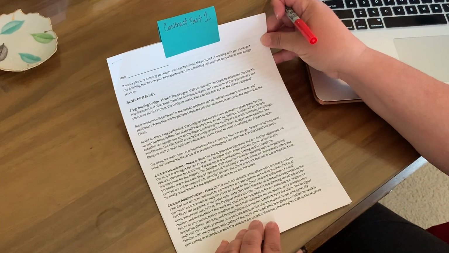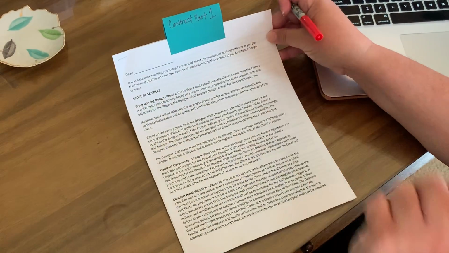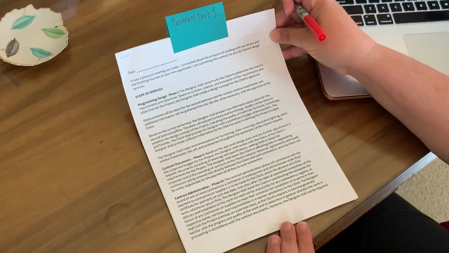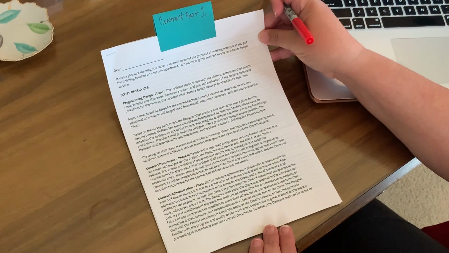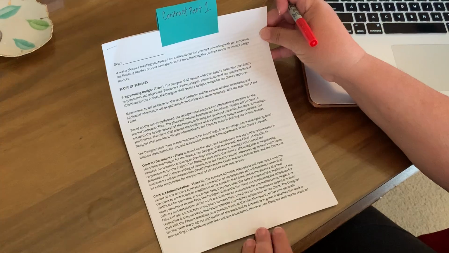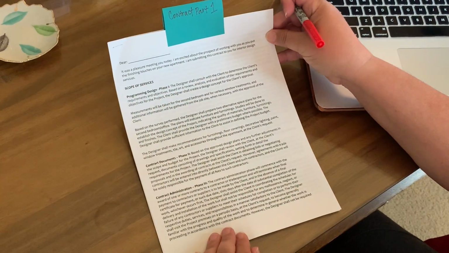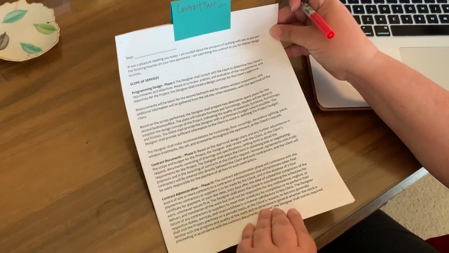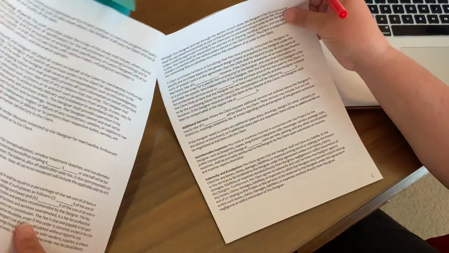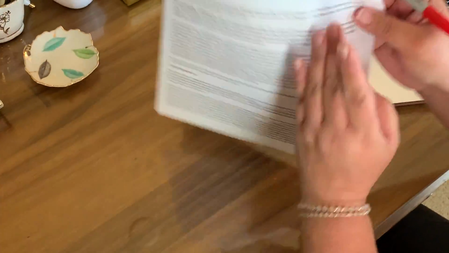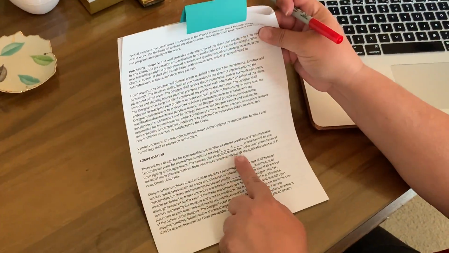Okay, we're back for contract part number 1. This is going to have to be divided into 2 parts just because of the length of it. So here again, you'll see "Dear" and your client's name will need to be put there. And then on the first blank, we're going to compensation.